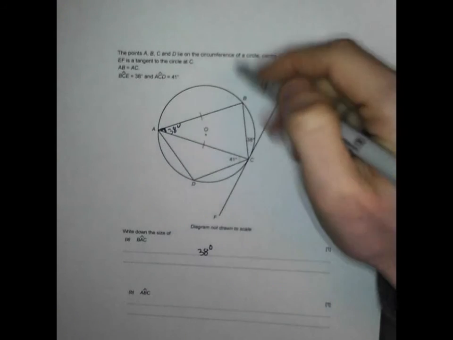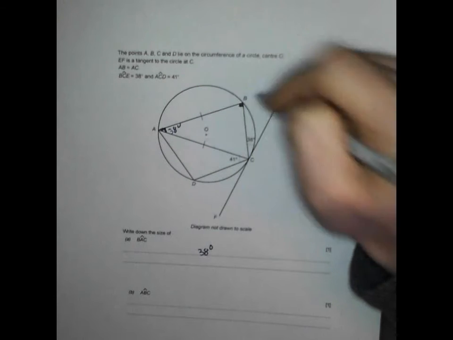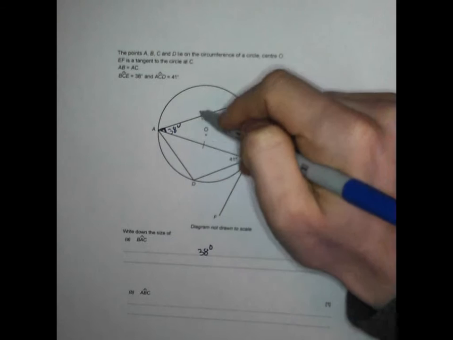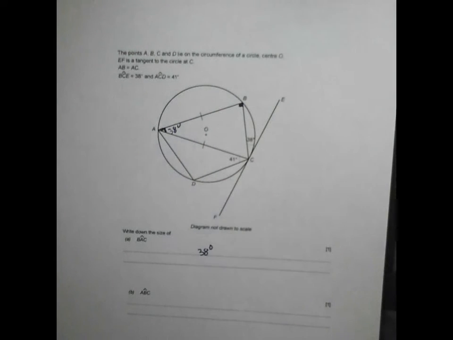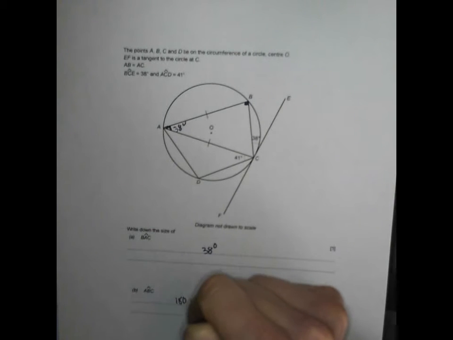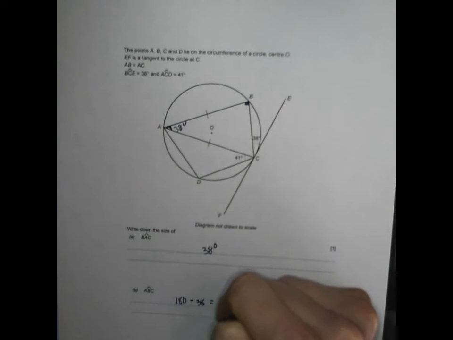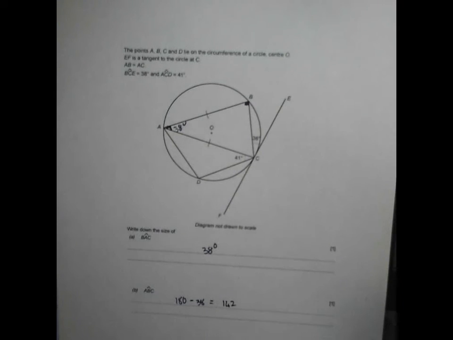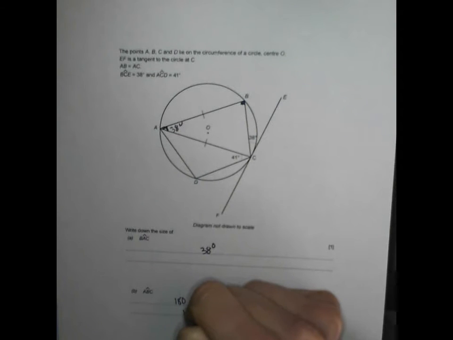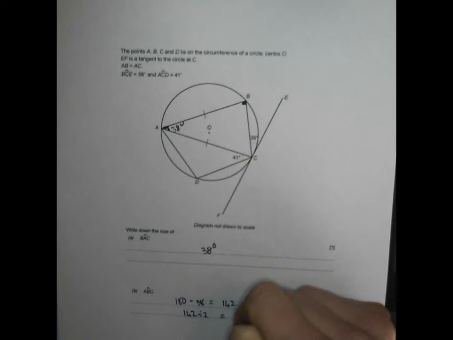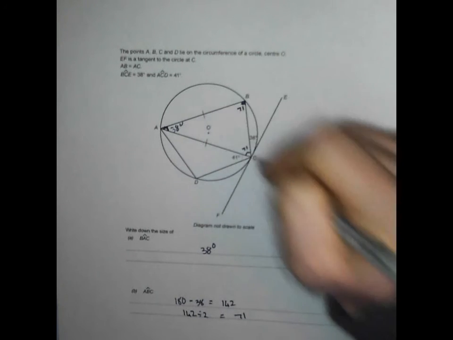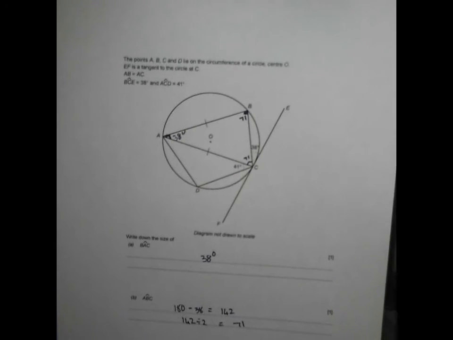Angle A to B to C, so this angle here. Well, this isn't too bad because I've just got myself a nice isosceles triangle. I know it's isosceles because it told me the angles must be the same. So it's going to be 180 degrees, take off my 38. And I think that's going to leave me with 142 degrees, and then that's got to be shared between those two angles. 142 divided by 2, I think, is going to be equal to 71. So he's 71, and I might as well mark him on as 71 as well, just in case that's going to be important.